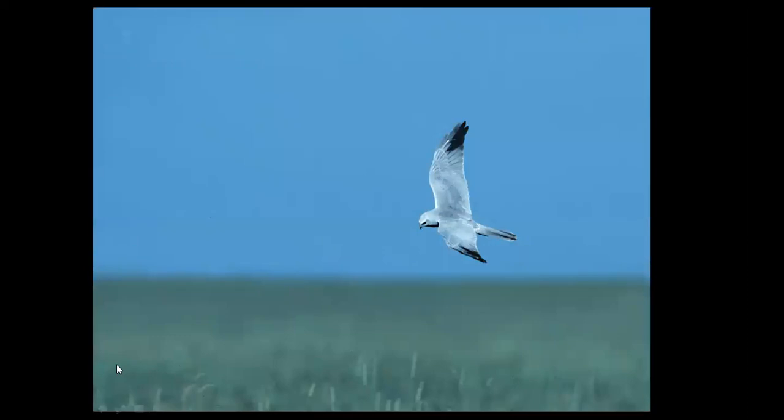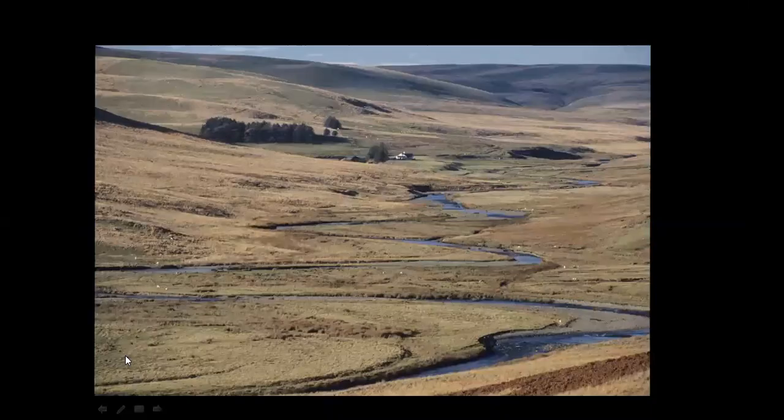We do get very, very occasionally pallid harriers. I've never seen one in the UK, but I have seen them in East Africa, where I photographed this bird donkey's years ago. But we get the occasional one, and I'm not going to go into too much detail there. To complete our array of raptors, I'll just quickly mention red kite.